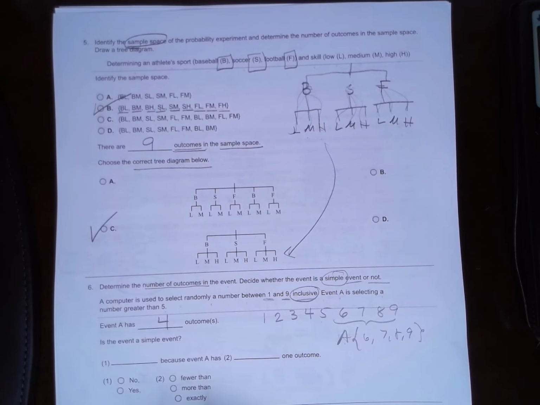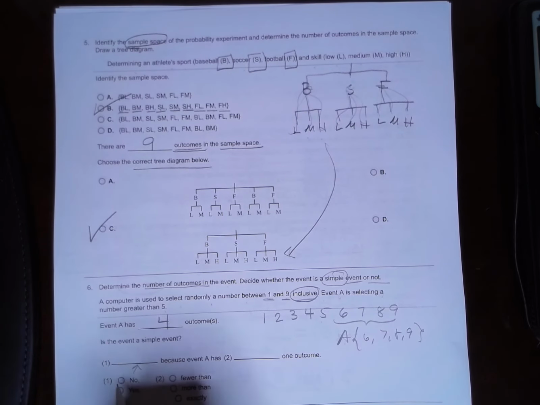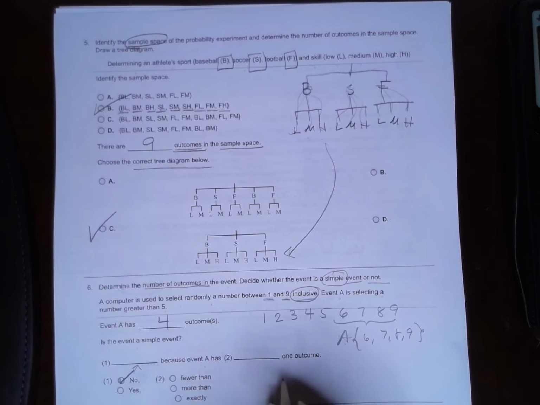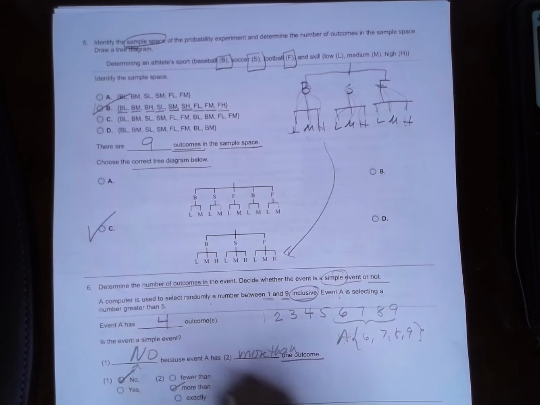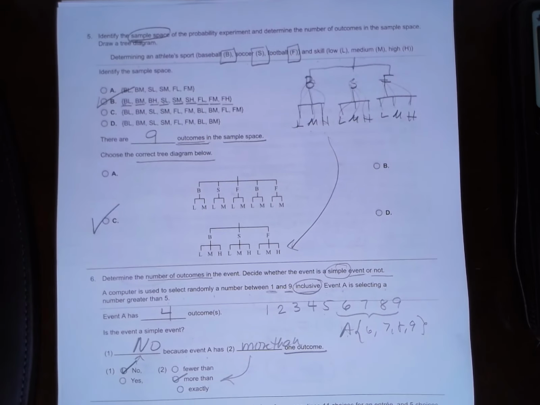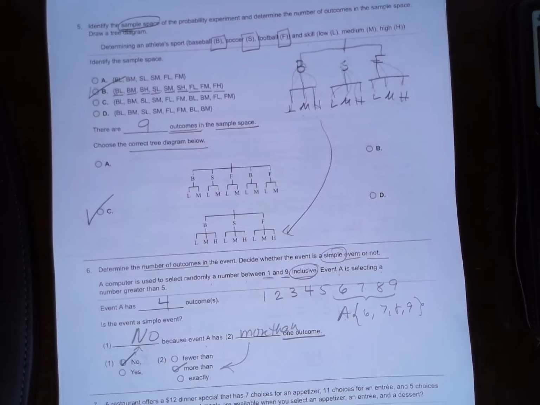Since it has more than 1 outcome, is the event a simple event? These are the choices here. The answer is no, because event A has more than 1 outcome. So these are the choices. Like when you do the homework, it will be a drop-down menu.